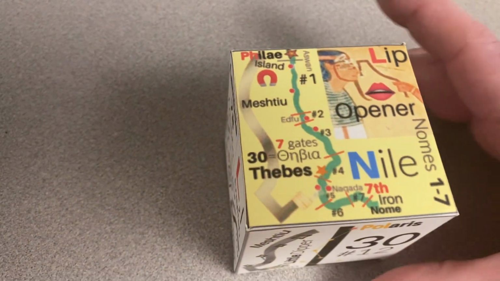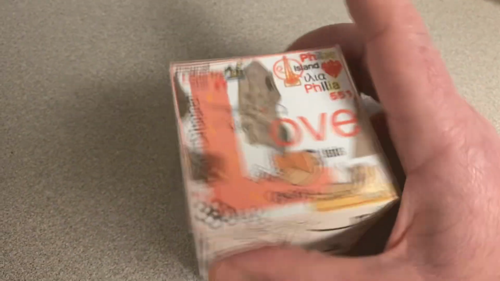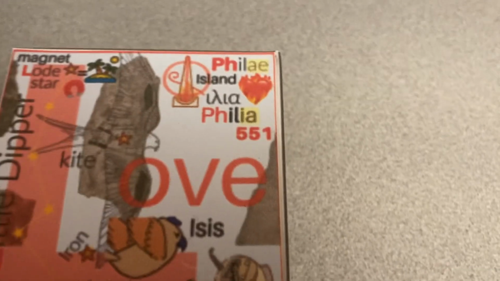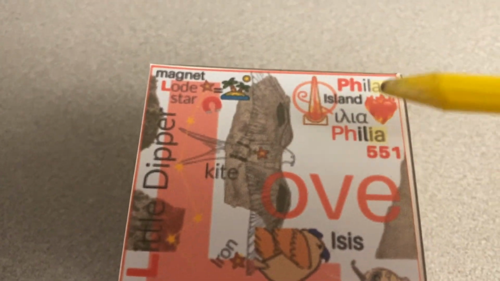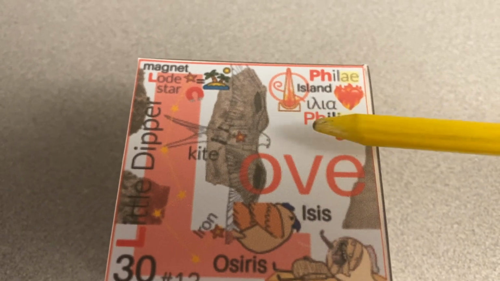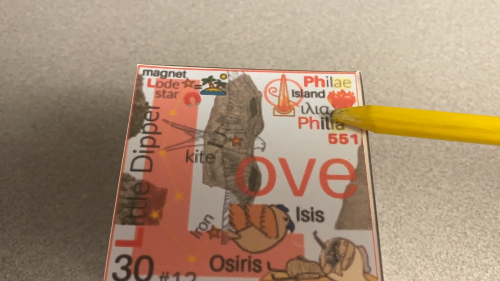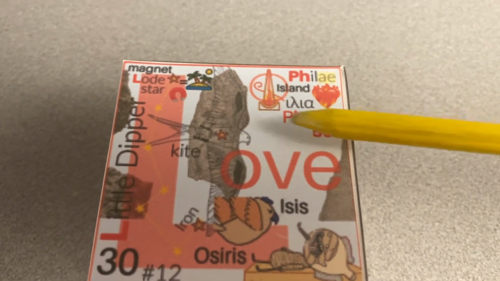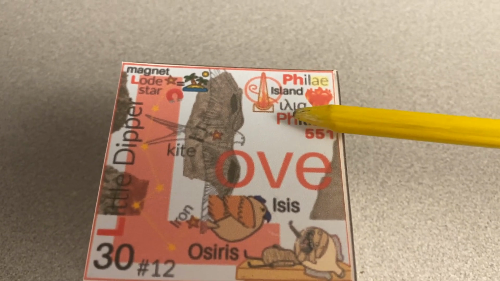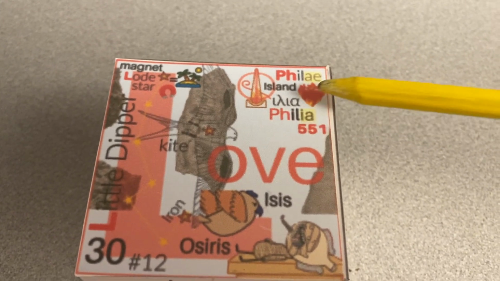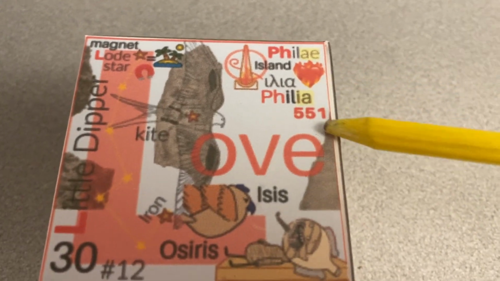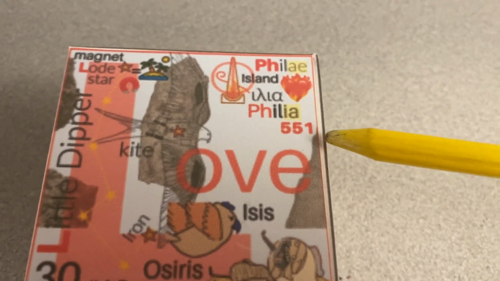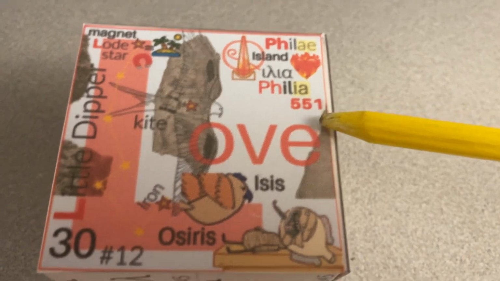because the word Philae in Greek is spelled F-I-L-A-I, and the word for love in Greek is spelled the same, but it's I-A. So the A and I are switched, but they both are equal to 551. So this is the number for love.